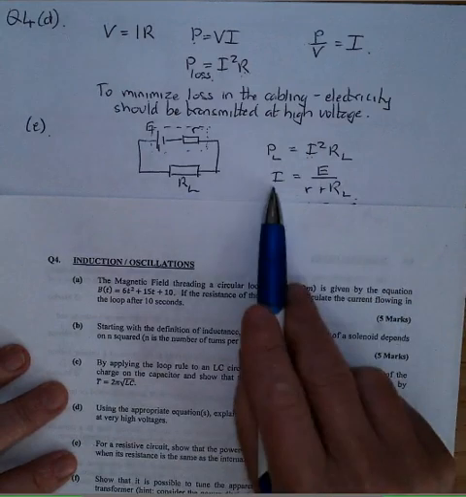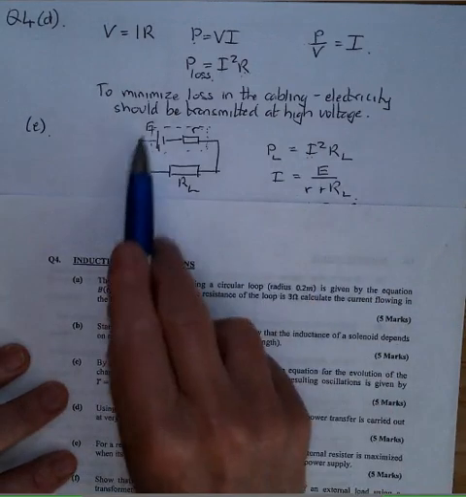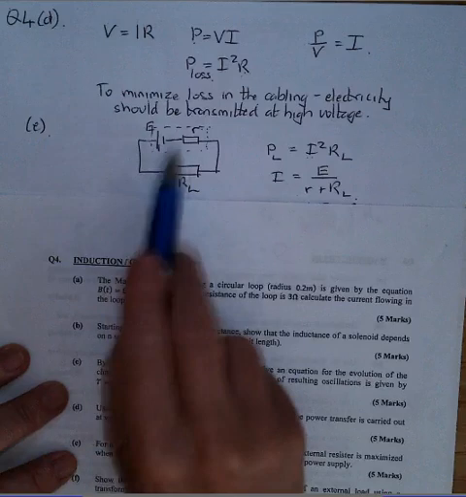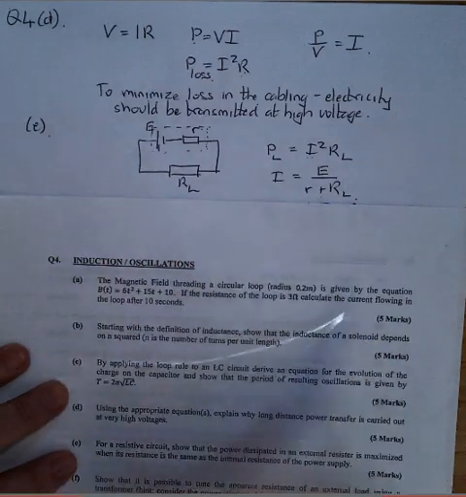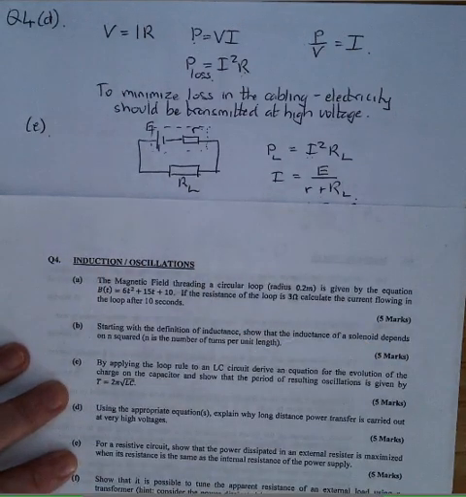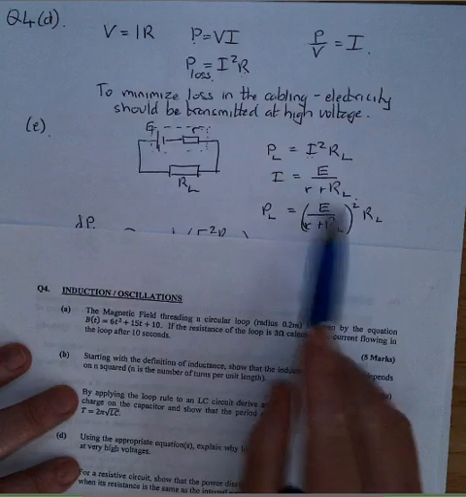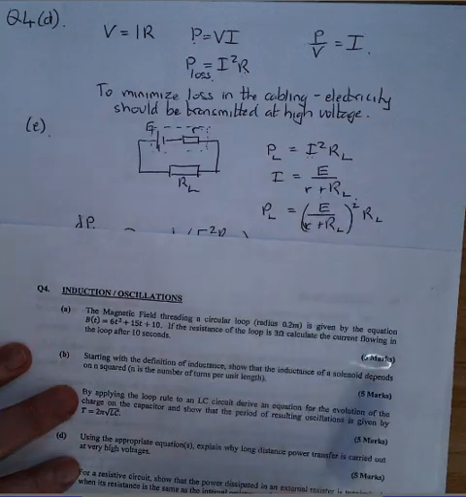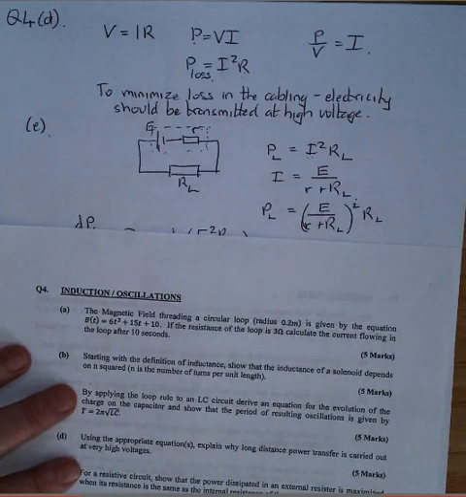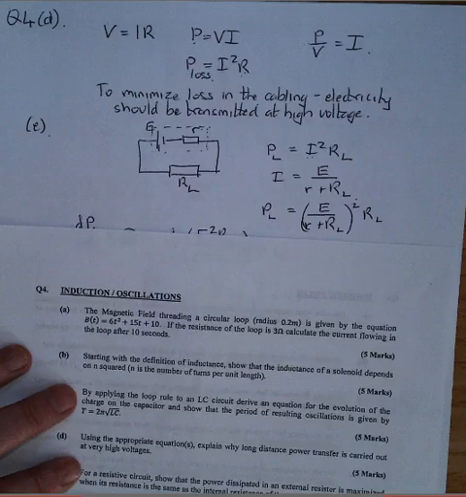And what's the current in the circuit? Well, it's the EMF, the total voltage in the circuit, divided by the total resistance. The two resistors are in series, so you just add them up, r plus RL. And so the power in the load is going to be I squared RL. Now, we want to maximize PL. Obviously, to maximize, we're going to use some calculus.